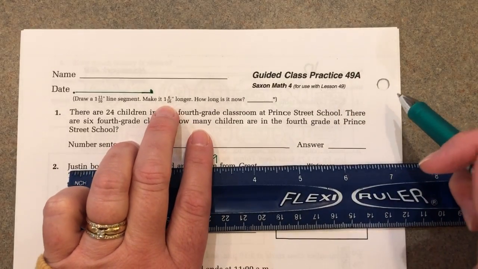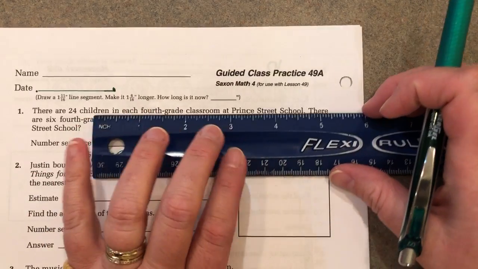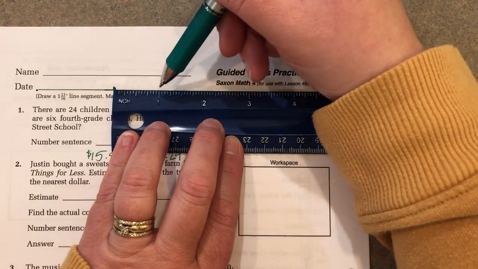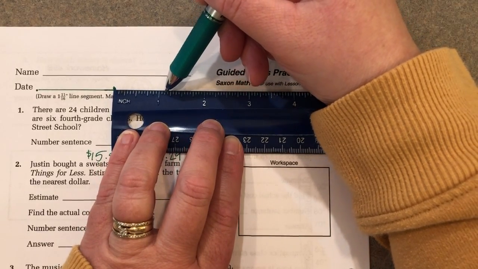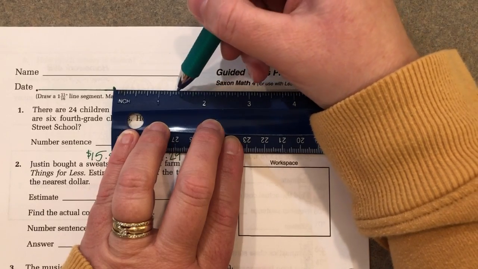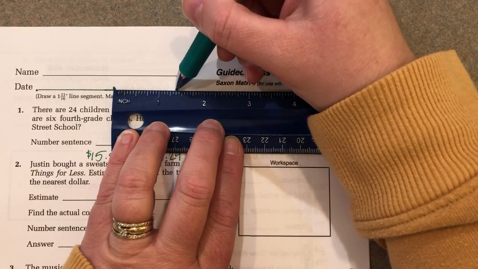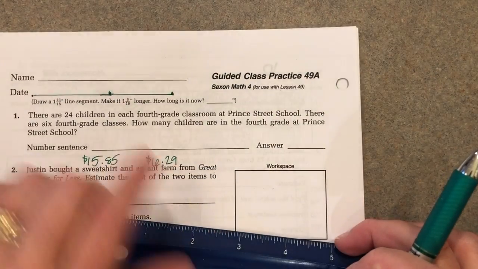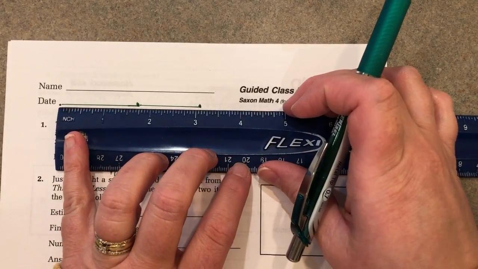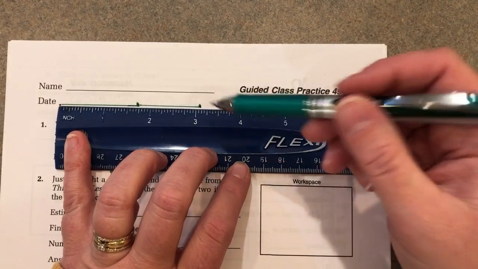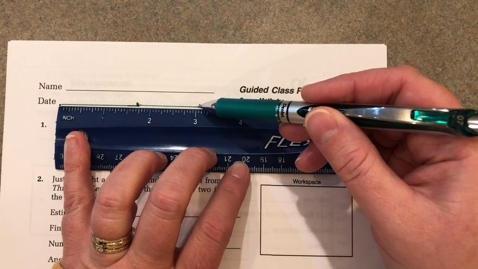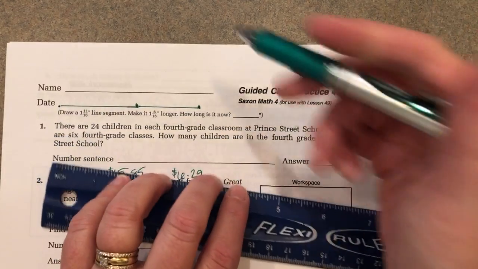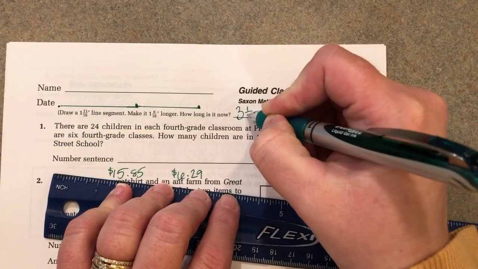Now it says make it 1 6/16 inch longer. So we're going to start where we ended there. We're going to go 1 and 1, 2, 3, 4, 5, 6/16 longer. There we go. How long is it now? It is about 3 and trying to decide if that's 1 or 2/16. Let's say 1/16. 3 and 1/16.